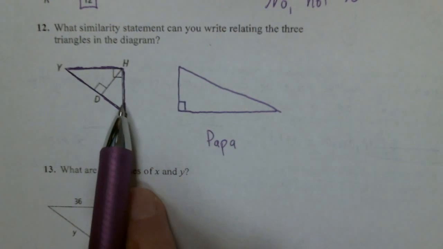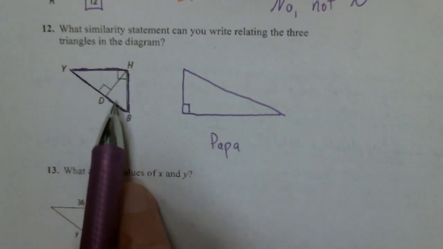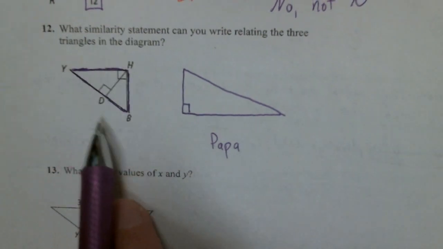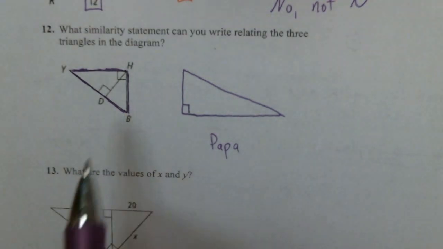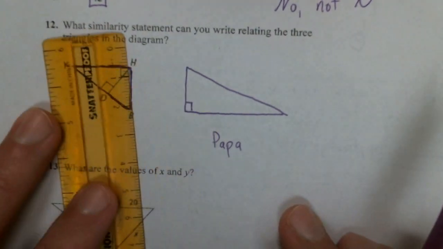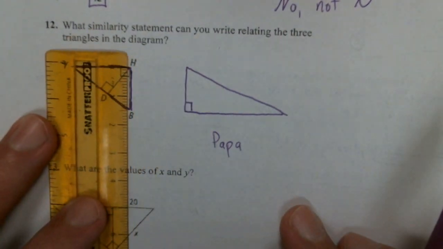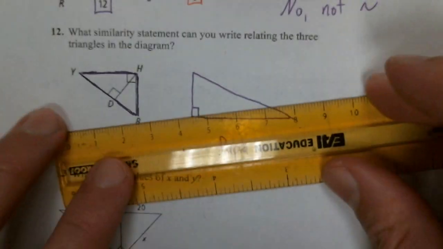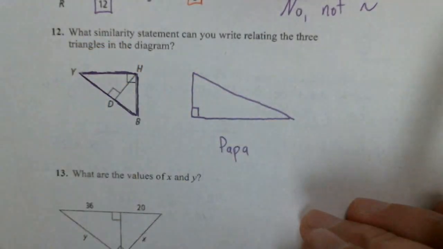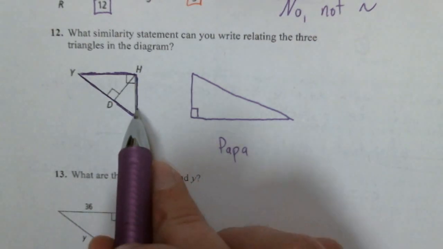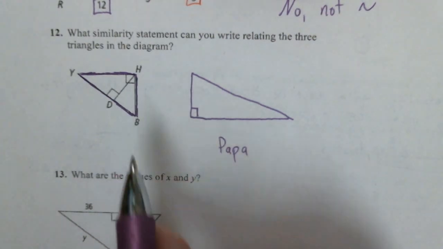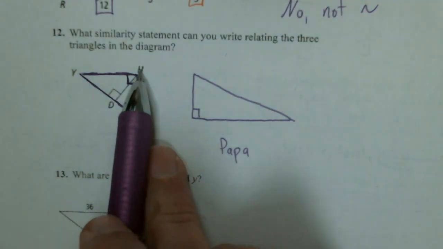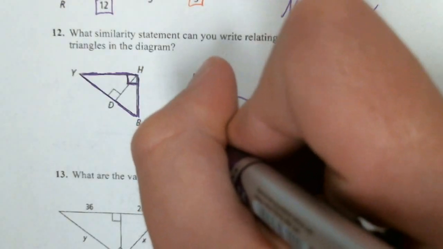Now, normally it's pretty easy to figure out which is the short side, which is the long side, just kind of visually. I know we're not really supposed to go based on our eyes here. I mean, that's about 1.5 centimeters. You know, this is about 2 centimeters. Hopefully you can see visually that this is the shorter side. Okay, so the right angle for Papa, the right angle for the purple triangle is sitting right here at H. Okay, so H goes here.